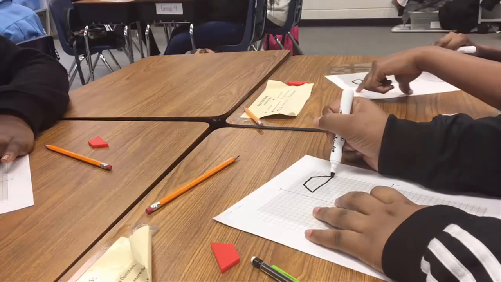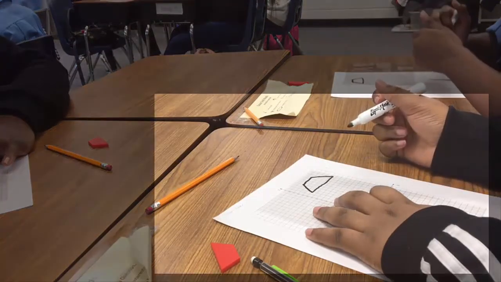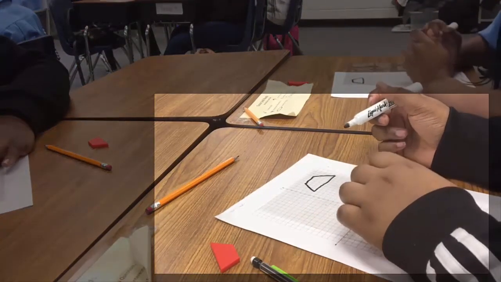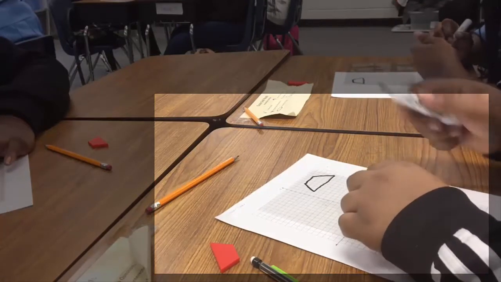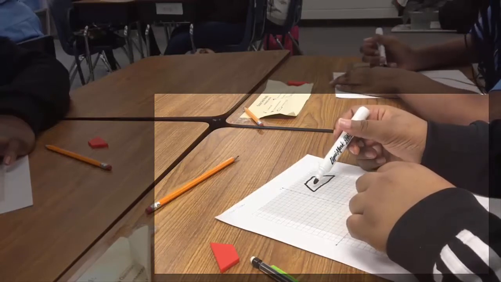Okay, and now before you move your transparency paper, I want you to write the length of the bottom base of your trapezoid. Determine what the length of the bottom base of your trapezoid is. And you can write that on the transparency paper too.